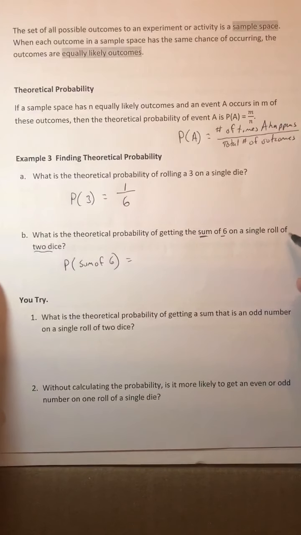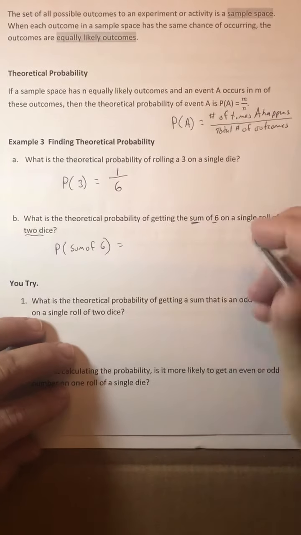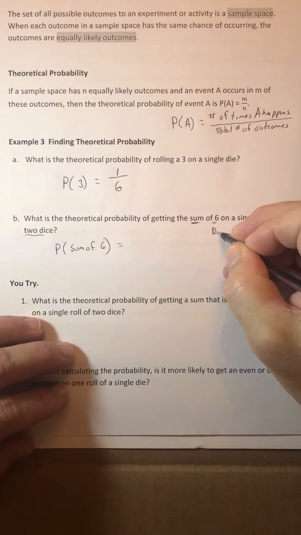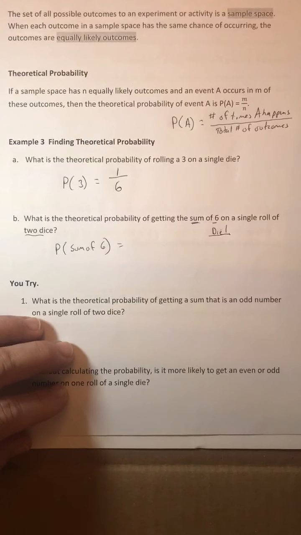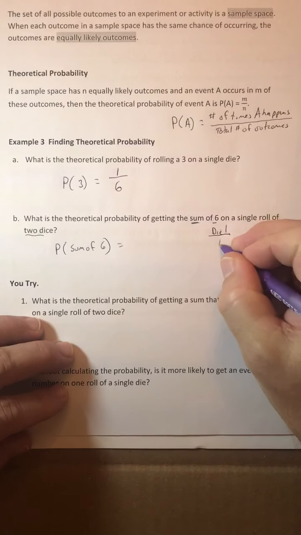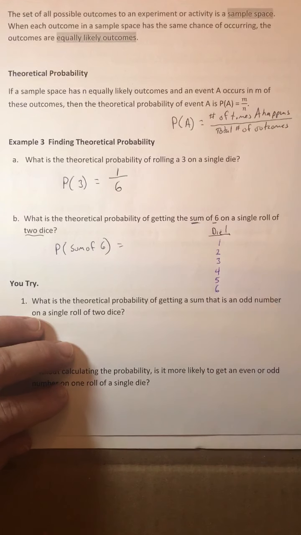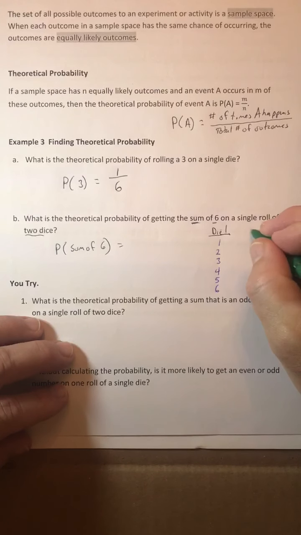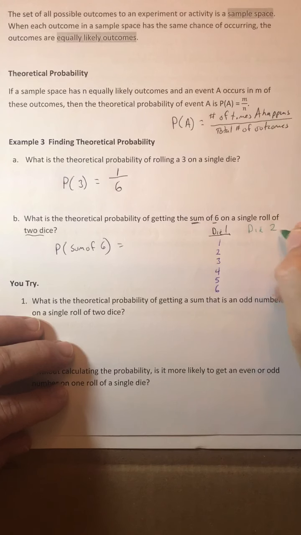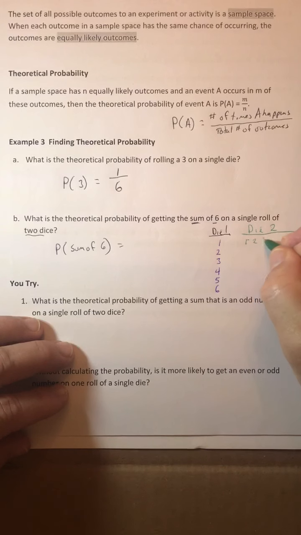So now what we have to do is really look at both the dice. The way you do this is you write die 1, and these are the outcomes. For die 1, possible outcomes are 1, 2, 3, 4, 5, and 6. And then we have die 2, and the possible outcomes if die 1 is a 1 is 1, 2, 3, 4, 5, 6.